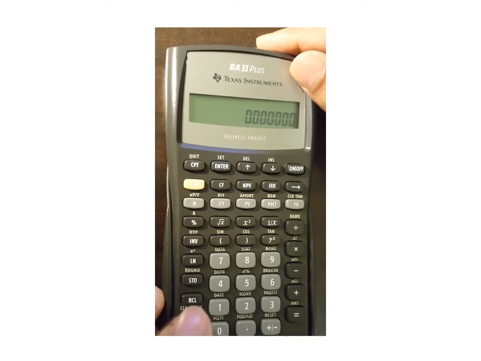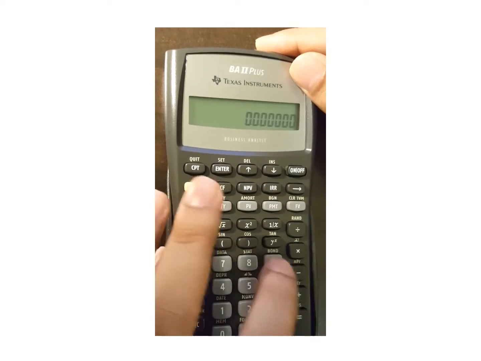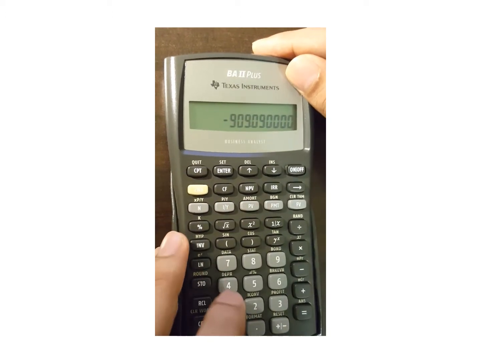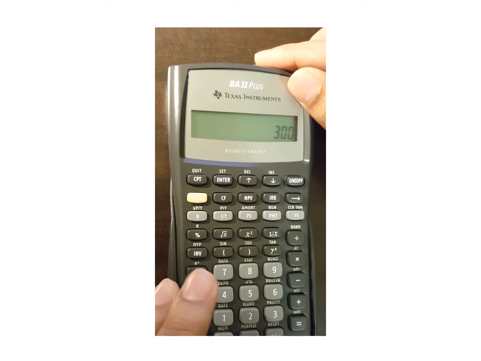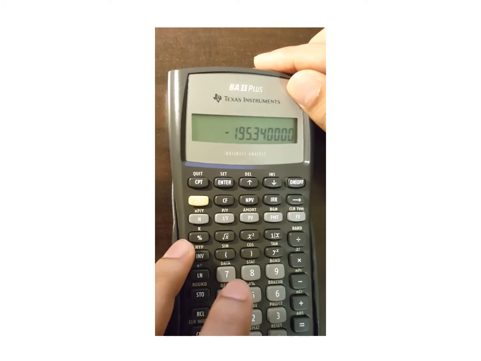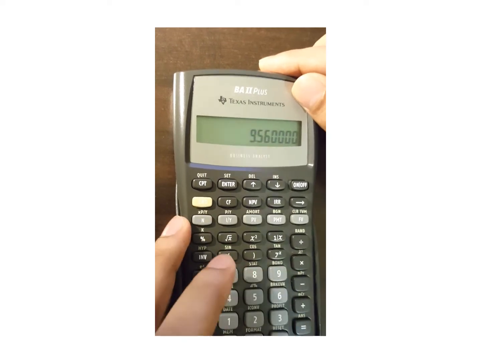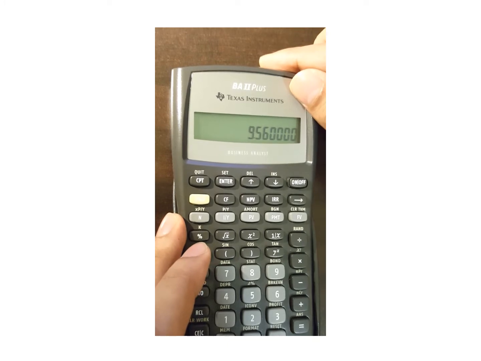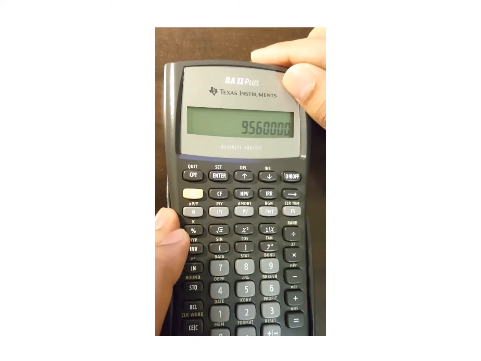So the total present value for this project will be minus 909.09 plus 413.22 plus 300.53 plus 204.9, which is 9.56. That's the net present value for this series of uneven cash flows. Now, since this net present value is positive, this is a profitable investment.